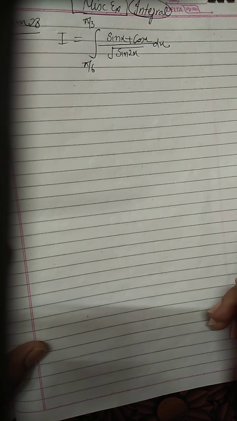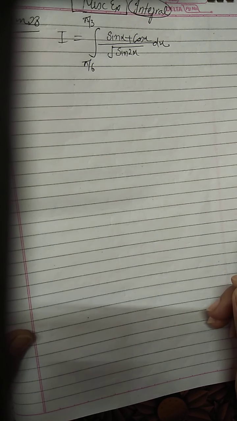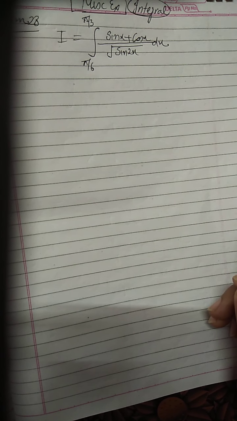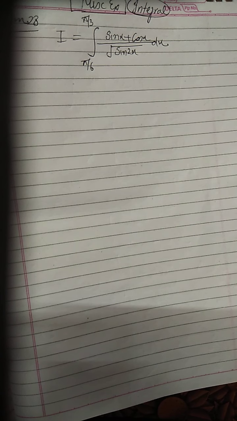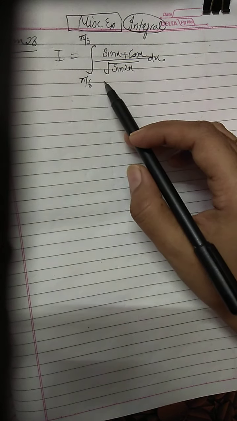Good morning, students. We will continue with our miscellaneous exercise of integrals, and till now we have discussed till sum number 26. You can do the 27th also easily. I have given the hint in the previous class. Now we will discuss sum number 28.